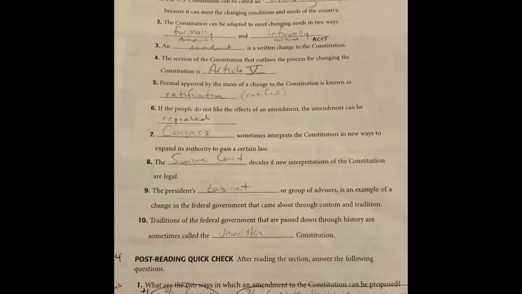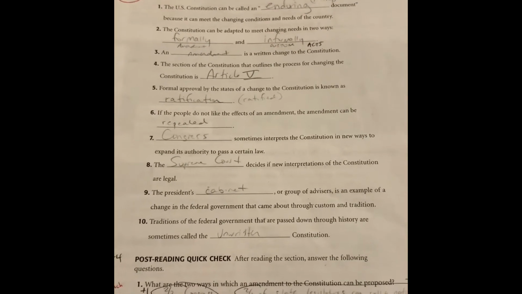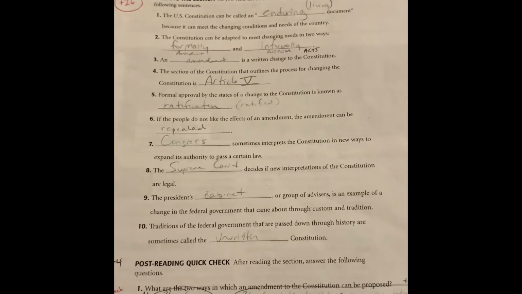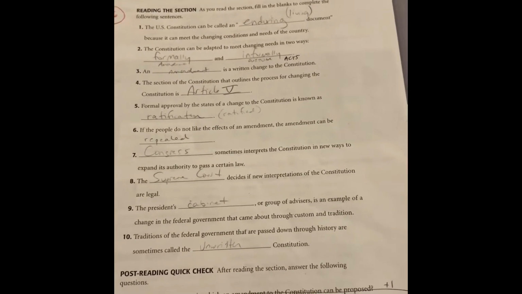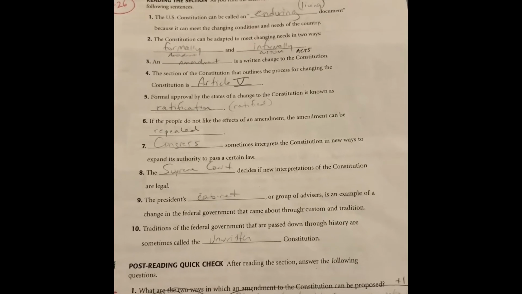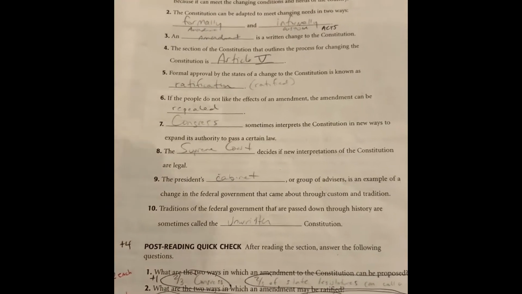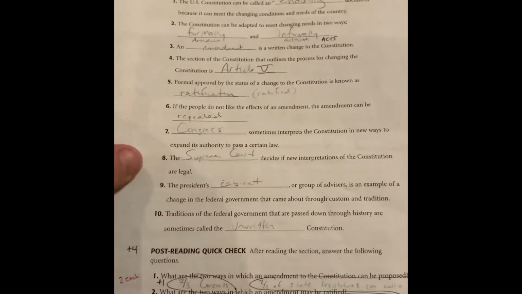Every amendment that we have passed has been proposed by Congress. 26 of our 27 amendments have been approved by the states voting. There's been one other method that's been used, and that's this over here. One amendment, the 21st Amendment, was passed in a state convention, but still there you need 3/4 of the states to approve it in a state convention. If you know that there, the rest of this page you can look for some minor questions, but that's the main info right there.